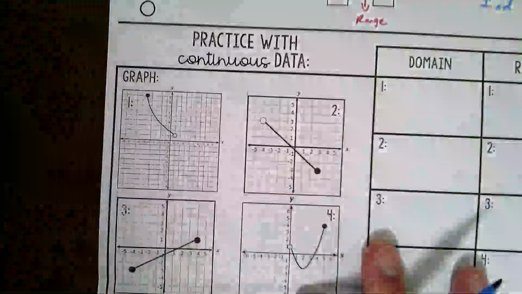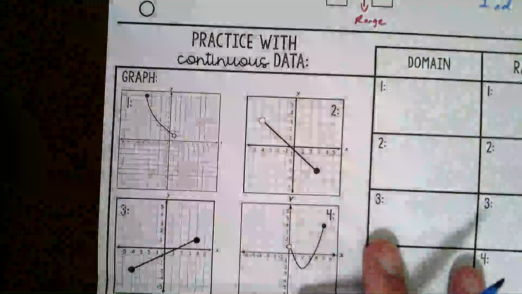As you notice with continuous data, the graphs are going to be lines with either an open or a closed dot at either end, or an arrow. Closed dots are when we use the less than or equal to symbols, and the open dot is our less than symbol.